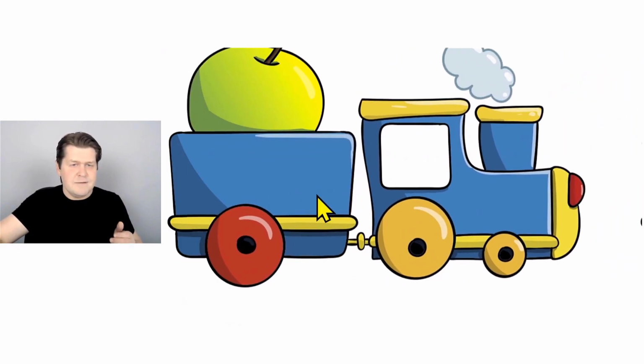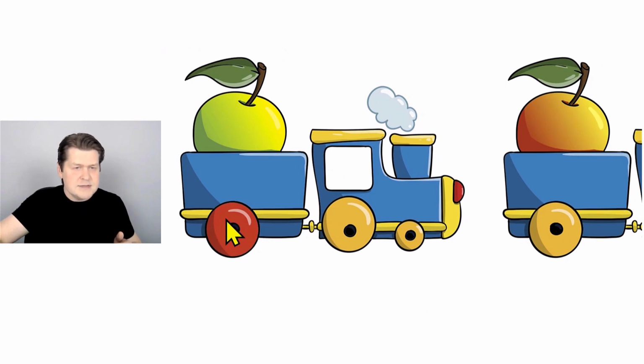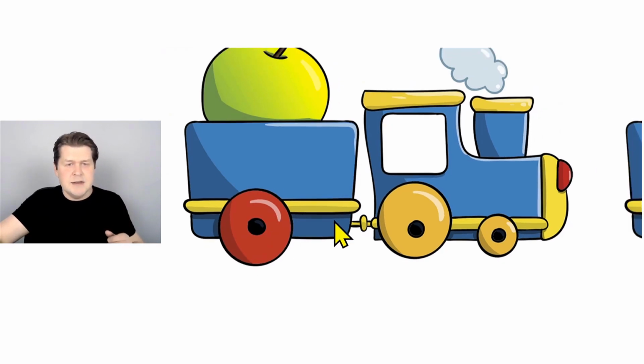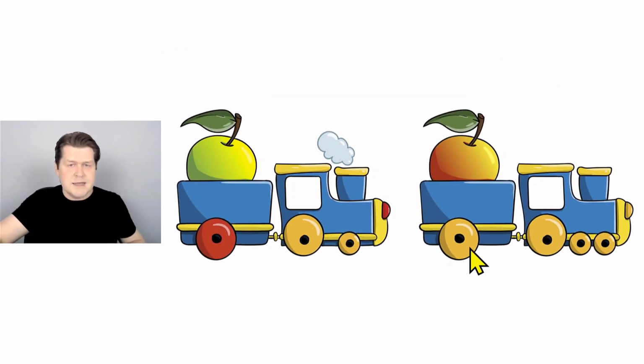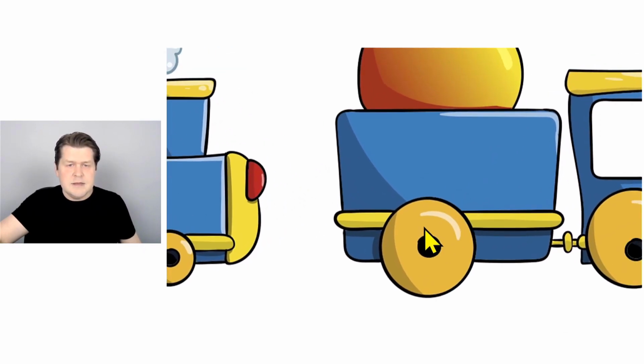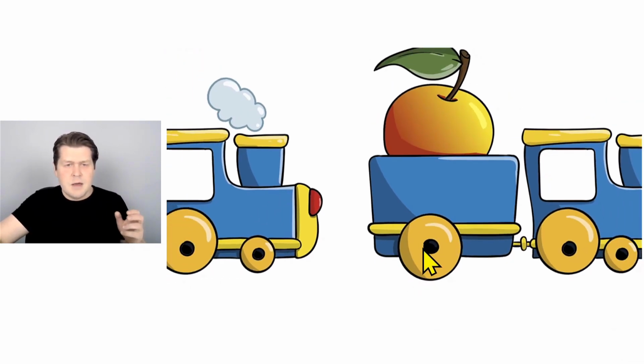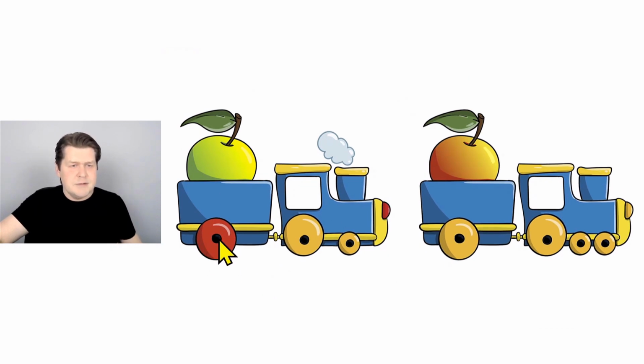In this picture on the left, on the wagon, there is a wheel. We can see a wheel here, and this wheel is red, but in the picture on the right, the wheel is orangish yellow. It's kind of orange yellow. So the wheel on the right is orange yellow, but the wheel on the left is red. So the wheels on the wagons in these pictures are different colors. So that's another difference between this picture and this picture.